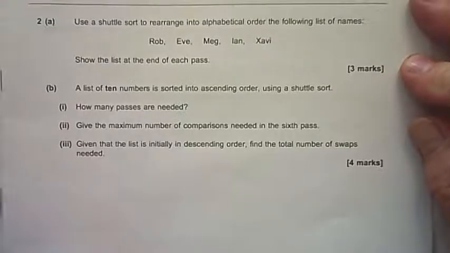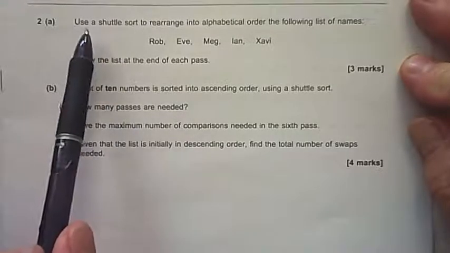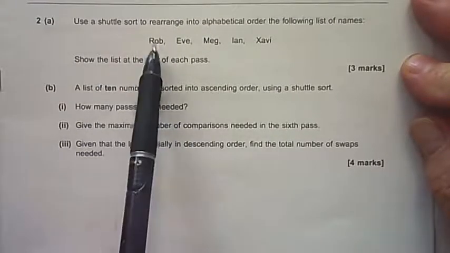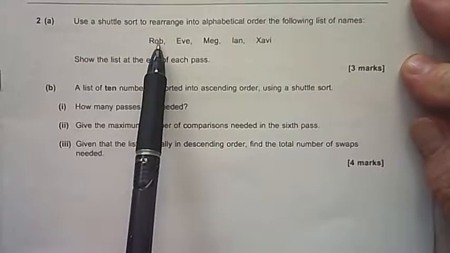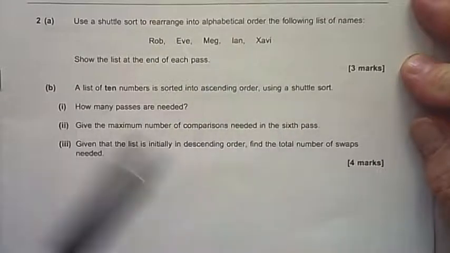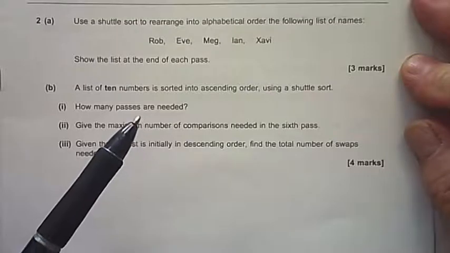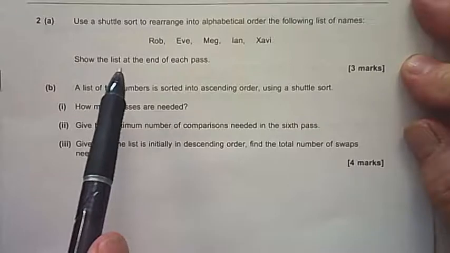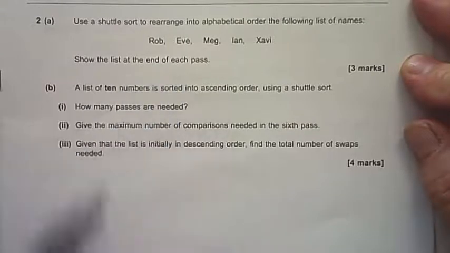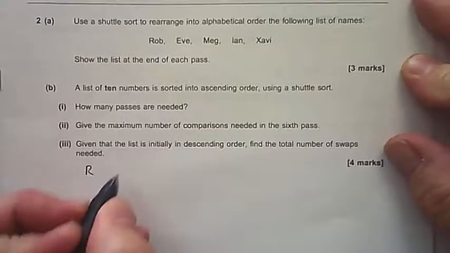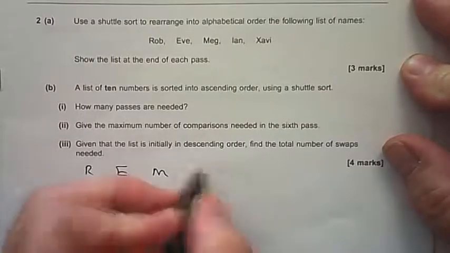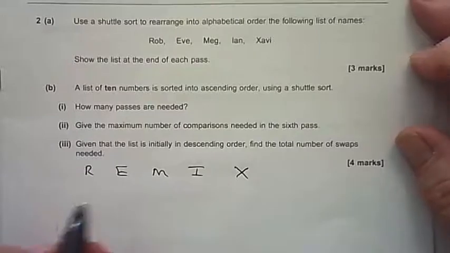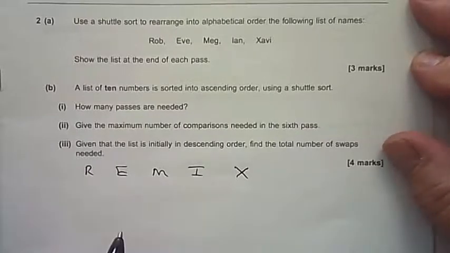Question 2. Sorting algorithm question asking you to use shuttle sort, and you can see here we're actually working in alphabetical order, so it's a letter ordering question, and it wants you to show the list at the end of each pass. So if we start off by rewriting the list, but I'm just going to use the first letters. None of them are the same, so that's fine for our alphabetical order.